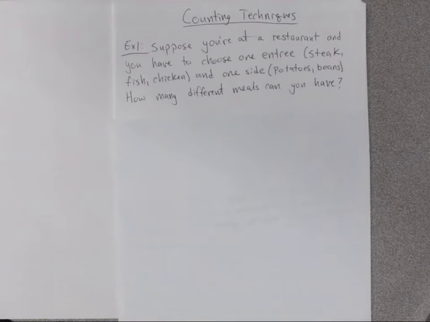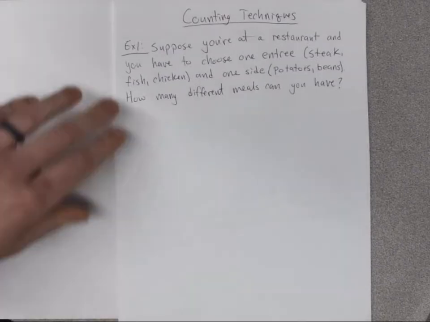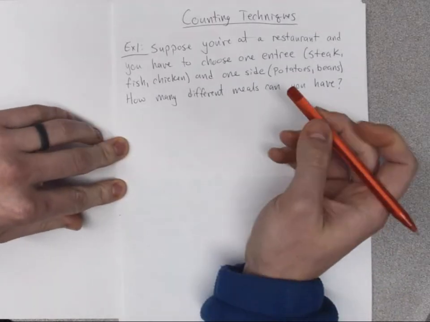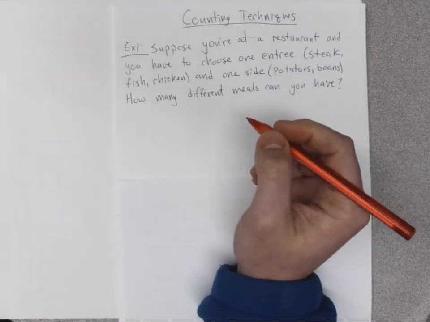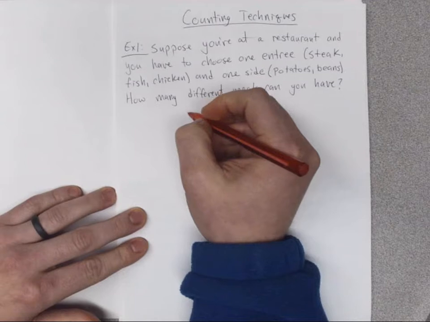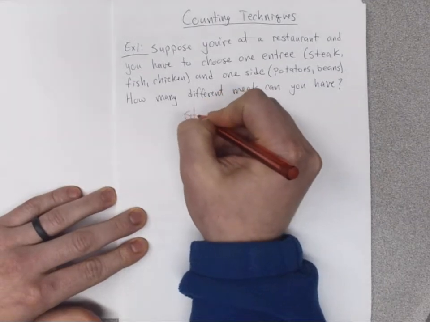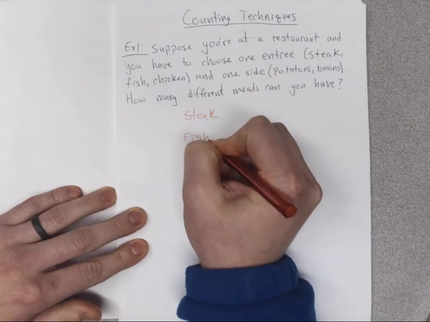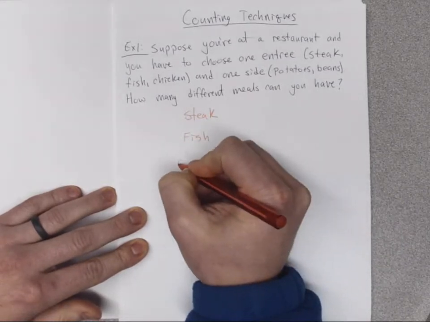So I'm going to read it. Example 1. Suppose you're at a restaurant and you have to choose one entree. Those choices are steak, fish, or chicken, and one side, potatoes or beans. How many different meals can you choose? So let's do it something like this. Let's write all our choices out here just so we can see where everything's coming from. Let's start with the entrees. We have steak, fish, and chicken.